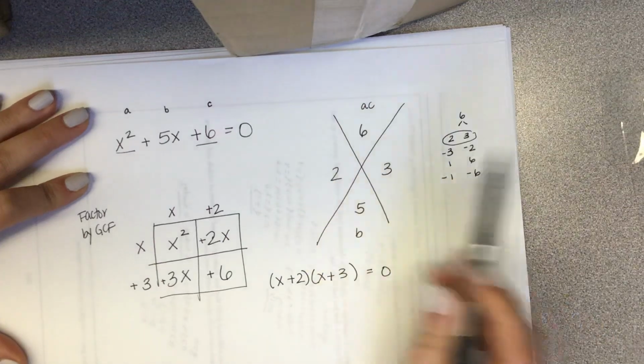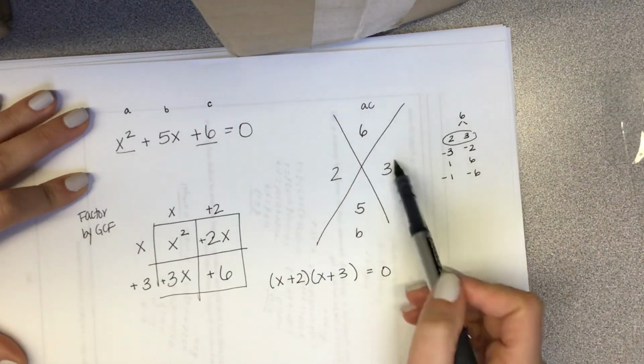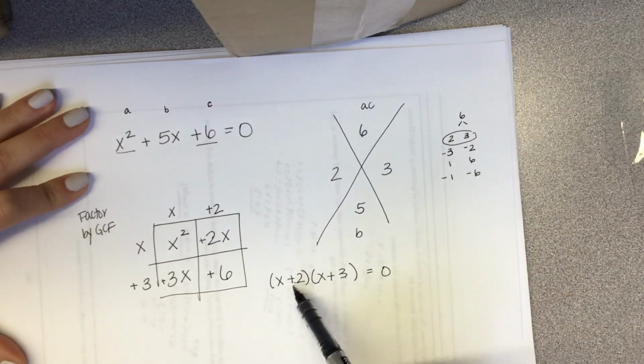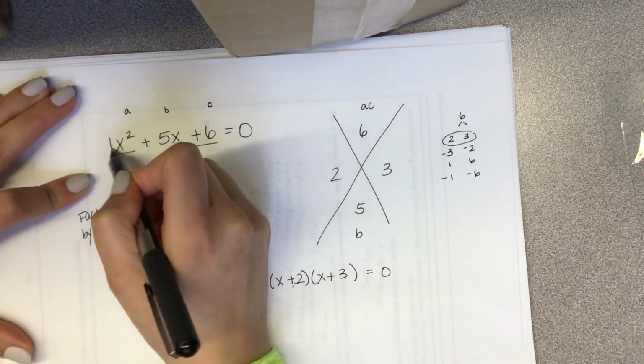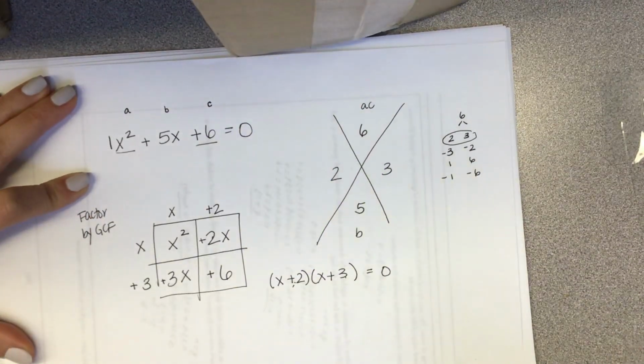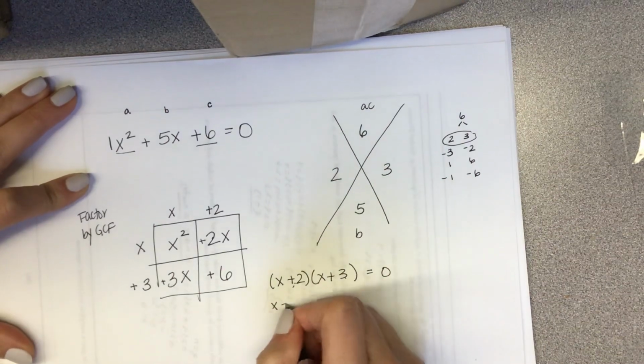Now, a lot of students are going to tell you that last year they learned they could just take these numbers and they could put them here. And that is the case when a is 1, but is not the case if it's greater than 1. I would then solve.